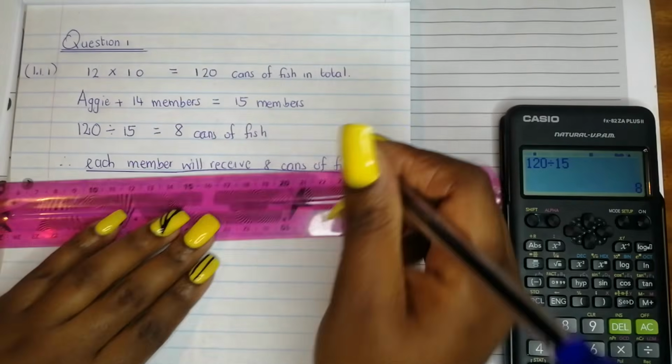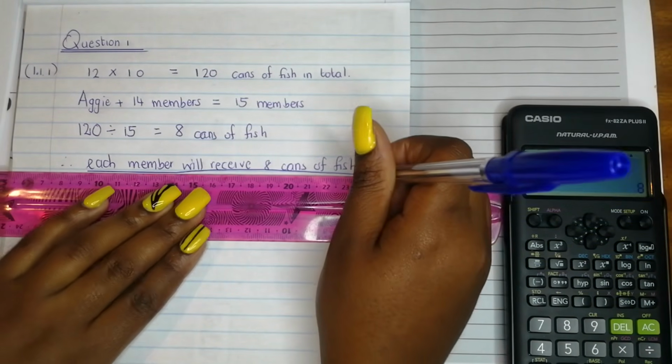That time I was using a ruler. Hectic stuff, eh? Hectic.